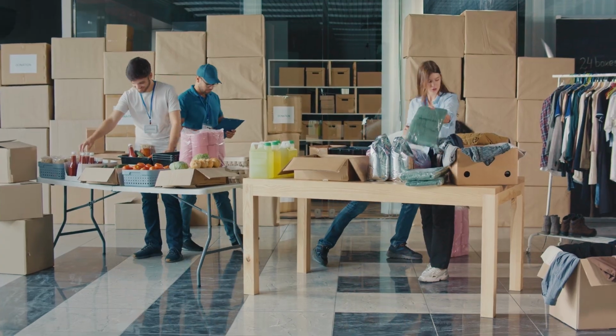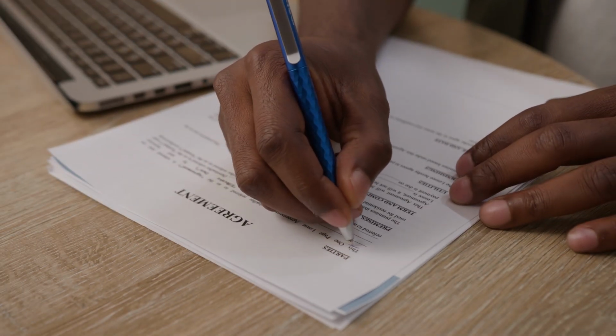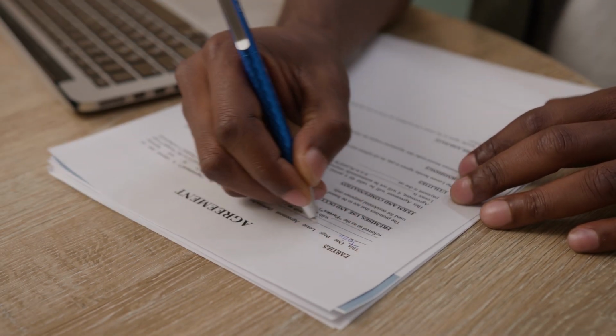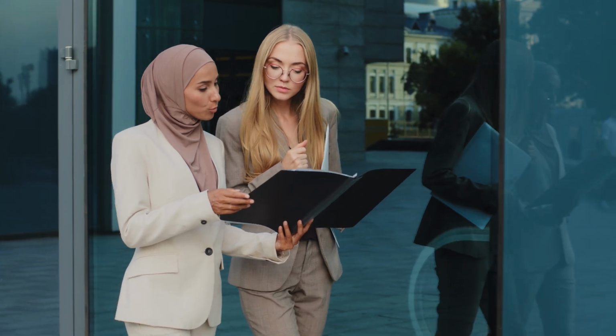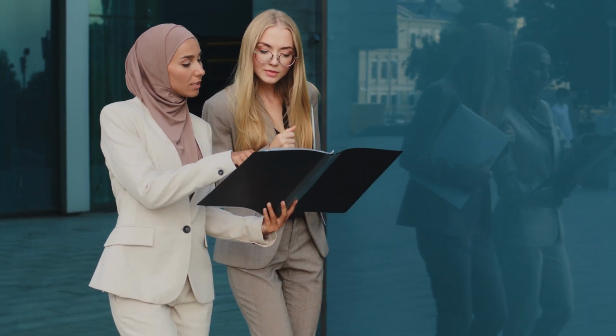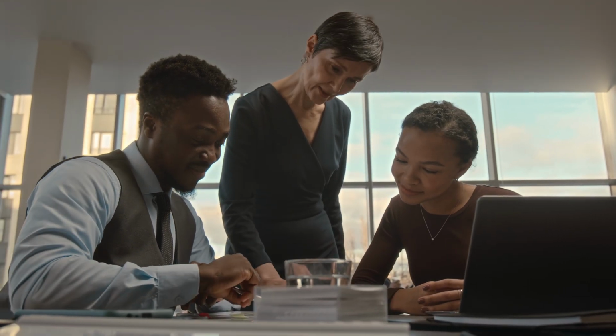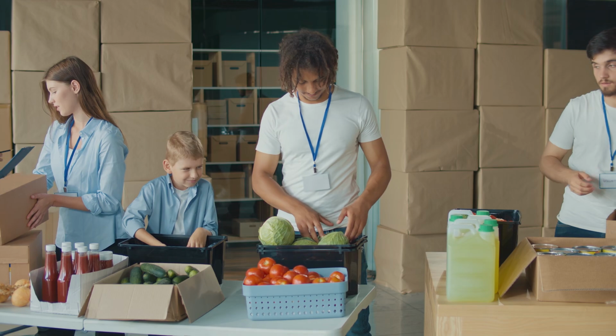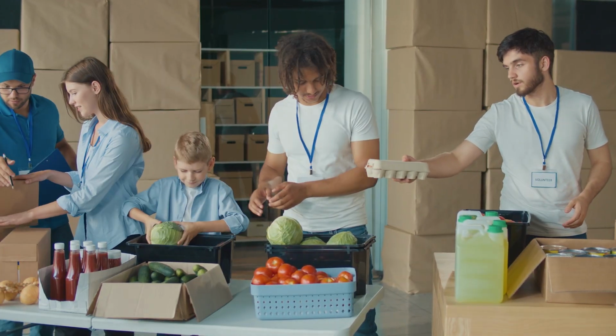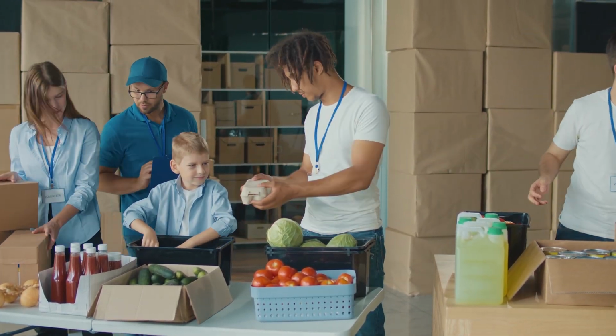Registering and incorporating a nonprofit in California involves several steps, but by following this comprehensive guide, you can navigate the process successfully. Now that you have a solid understanding of the registration and incorporation process, it's time to take the next step and start planning your nonprofit organization.